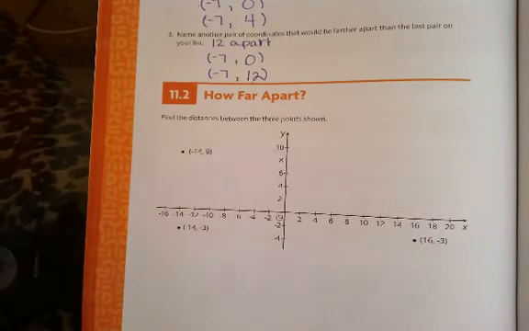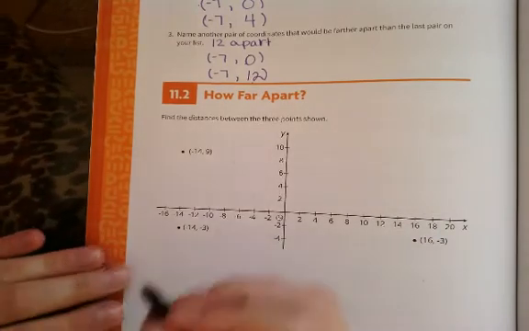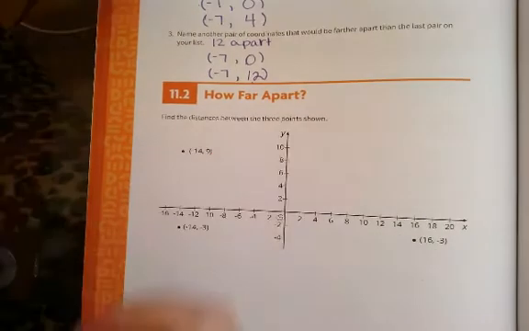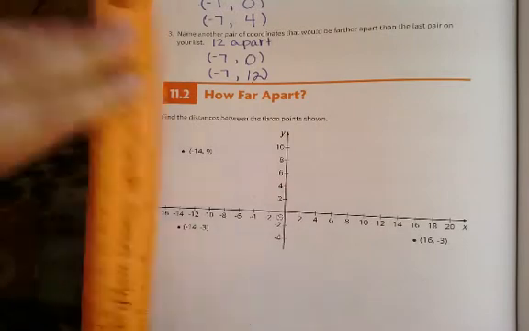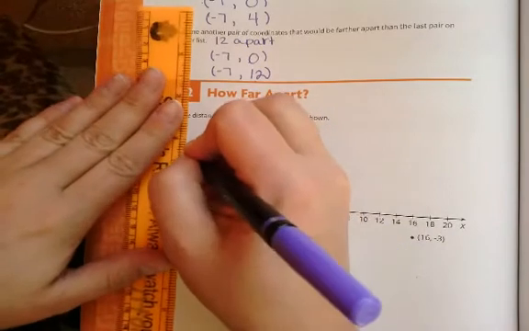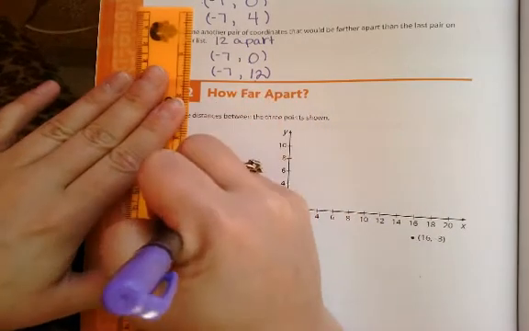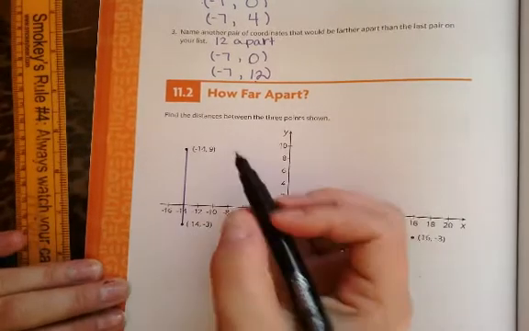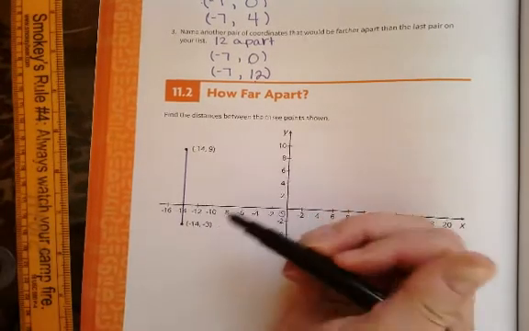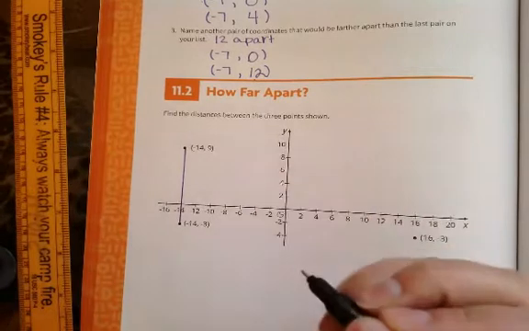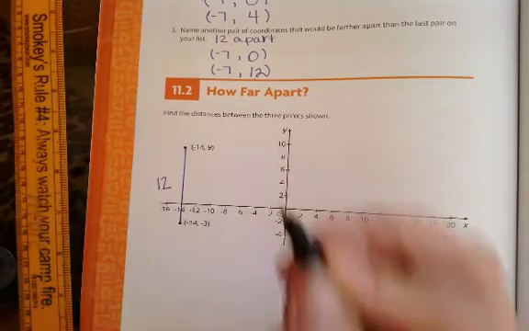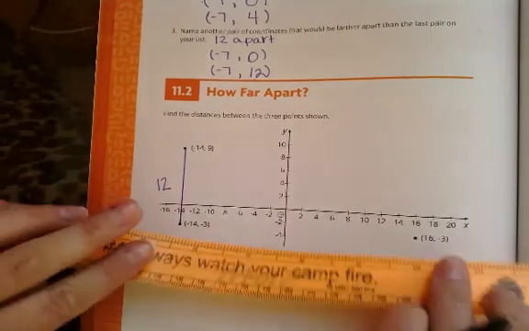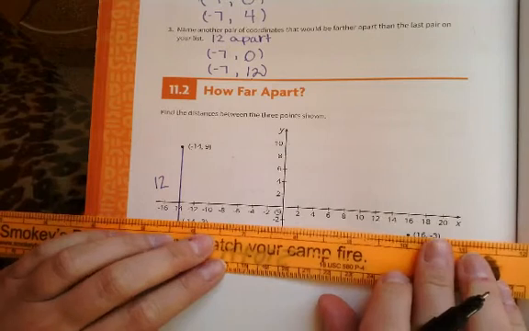Okay. Now 11.2. How far apart? Find the distances between the 3 points shown. Well, here's the deal. We can very easily find the distance from here to here. I'm going to draw the line. Because remember, these two numbers are the same. So how far is it from 9 to -3? Well, it's 12. All right, same thing here.